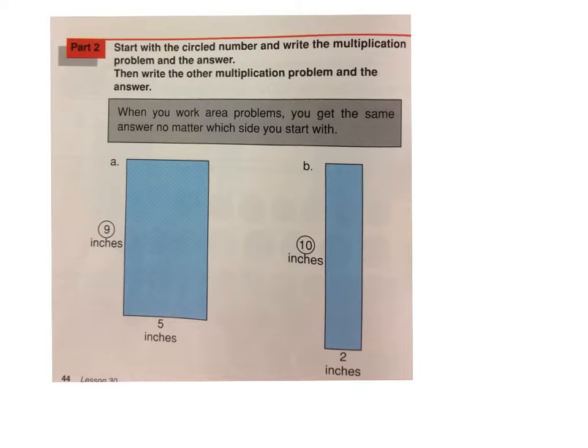You're going to write the first one, this times this, and then also for A, you're going to start with the non-circled number times the circled. So you have to write the multiplication two ways. So you should have two problems for A and two problems for B. So pause the video and solve the problems for A and B. You should have 4 multiplication problems in total, 2 for A, 2 for B, in order to have completely solved this problem. So pause the video and come back for the next section when you're done.